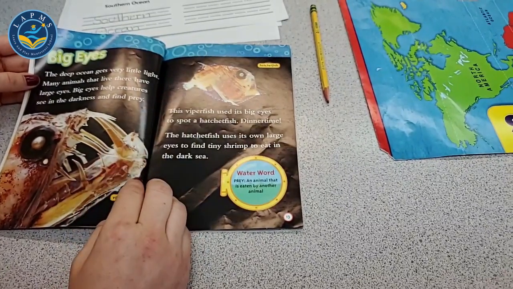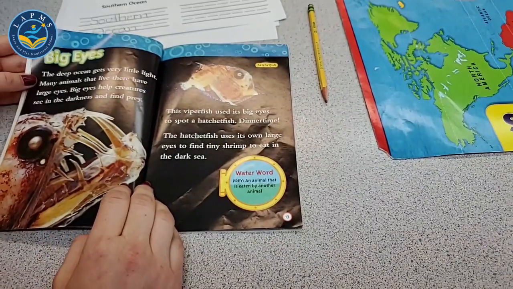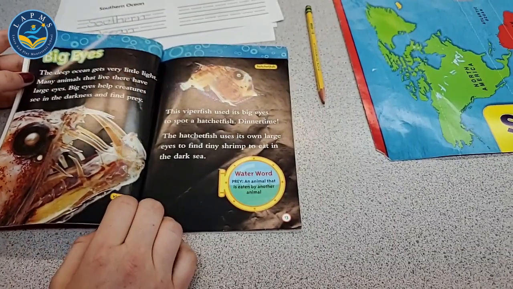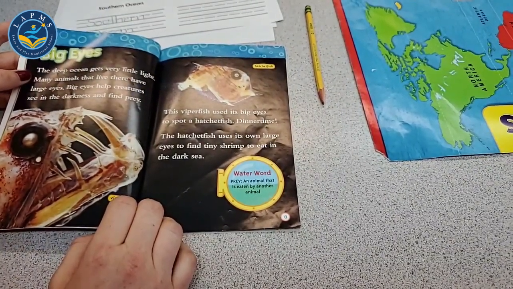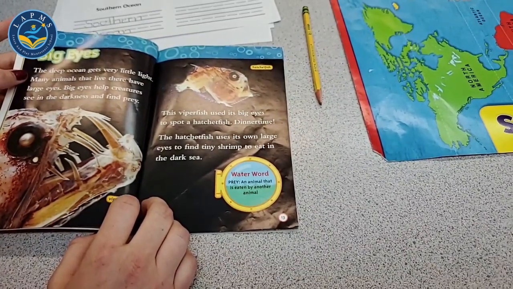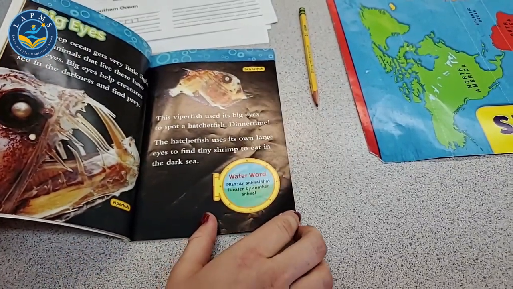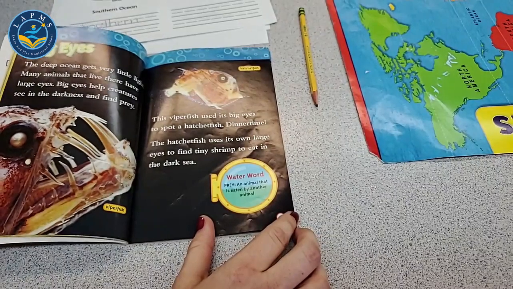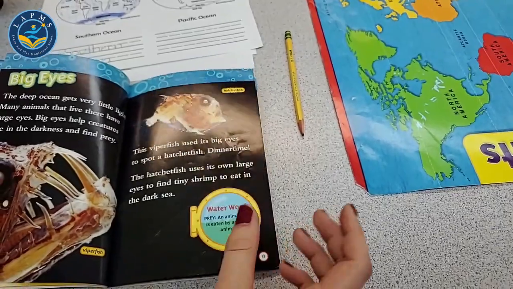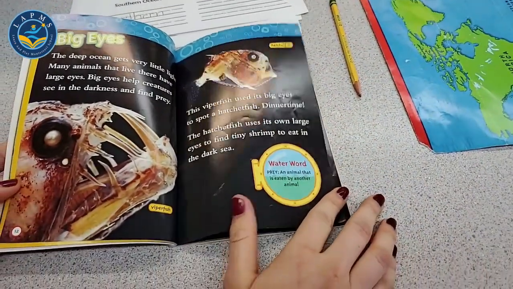This fish, have you seen this fish at school? Is this in your aquarium? No, because this fish lives really, really deep in the ocean. This viper fish used its big eyes to spot a hatchet fish. Dinner time. The hatchet fish uses its own large eyes to find tiny shrimp to eat in the dark sea. So that means these fish need really big eyes so they can take in more of the light because there's not enough down there.